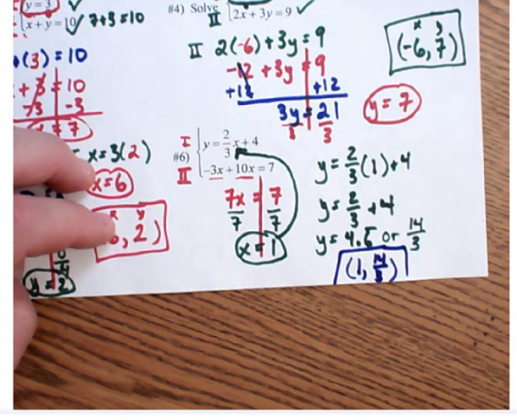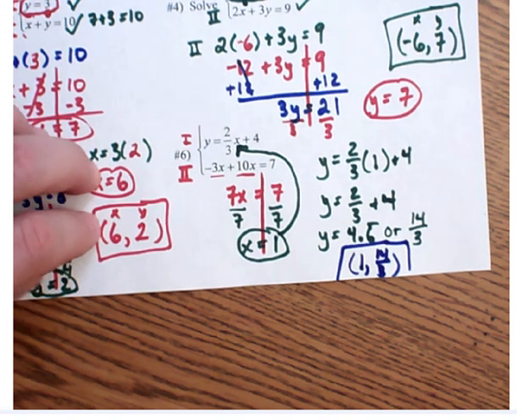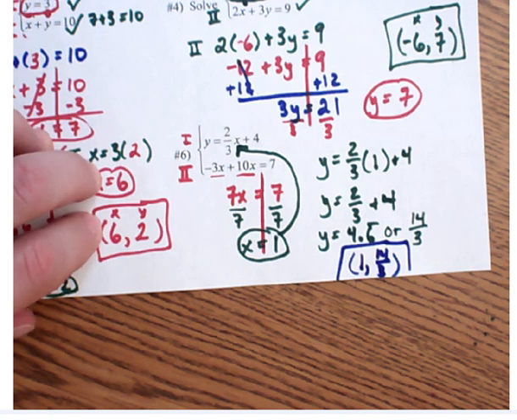Now that's the end of the front of the notes. So what we're going to do, flip it onto the back, and we'll take a look at the second side in the second part of the video.